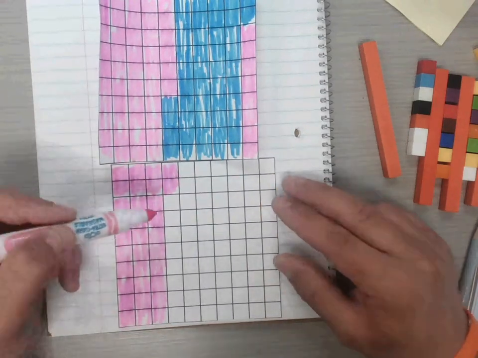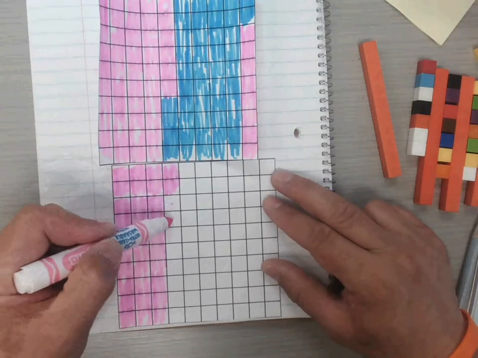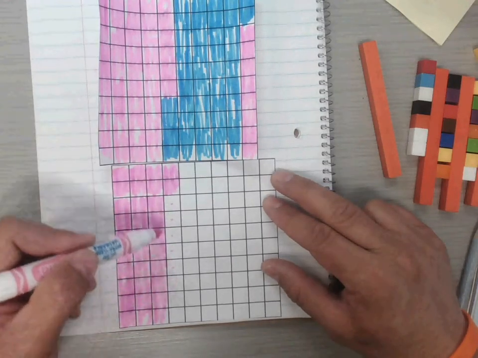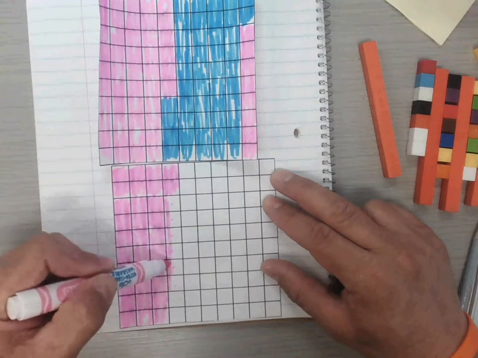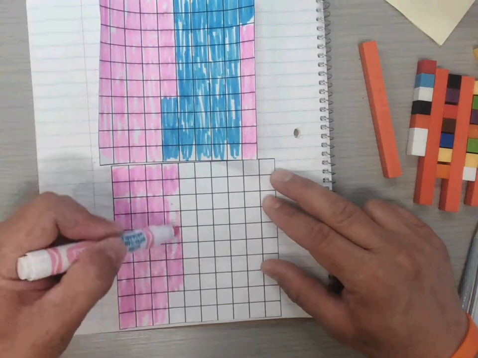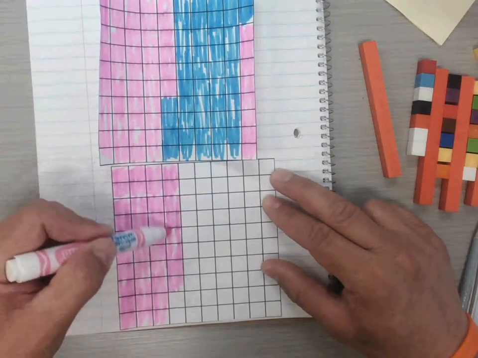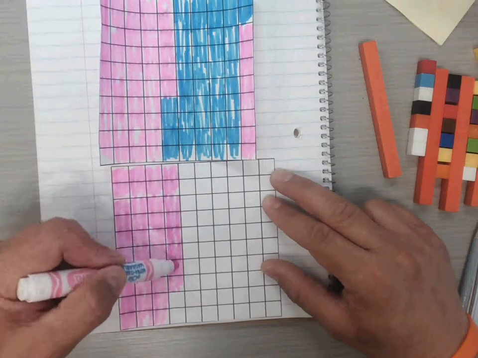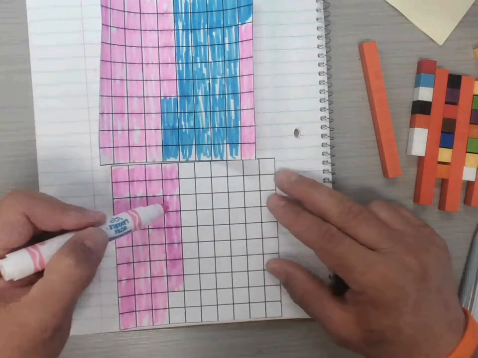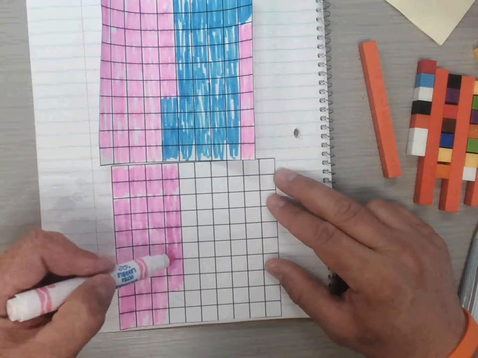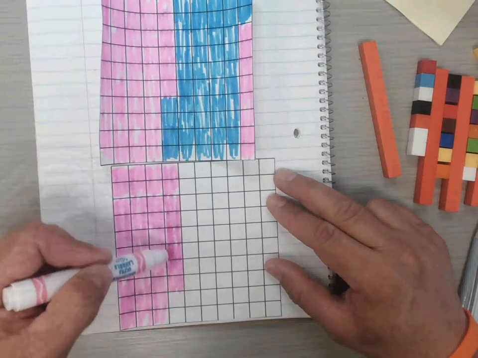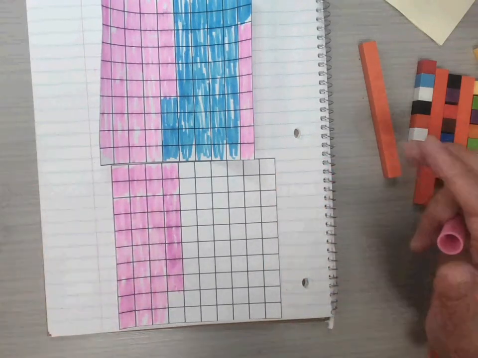Now I'm going to color in my 6 hundredths. So 1, 2, 3, 4, 5, 6. I'm going to color in my 6 tenths, or 6 hundredths, I'm sorry, my 6 hundredths. These are hundredths. So I'm coloring in my 6 hundredths. Okay? So now I've got it all colored in.